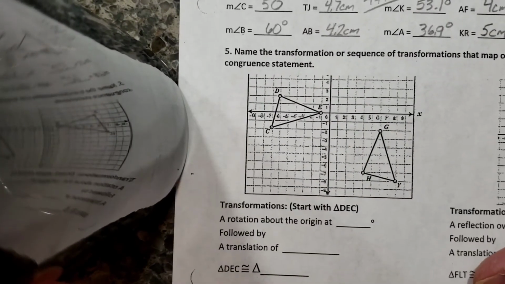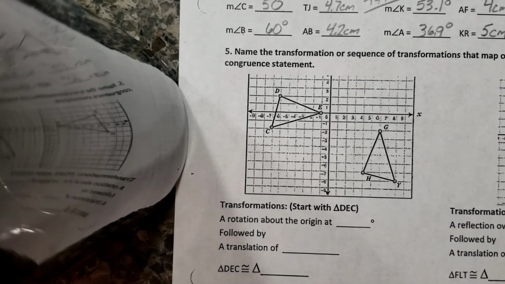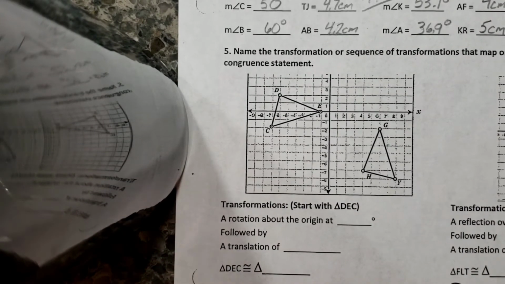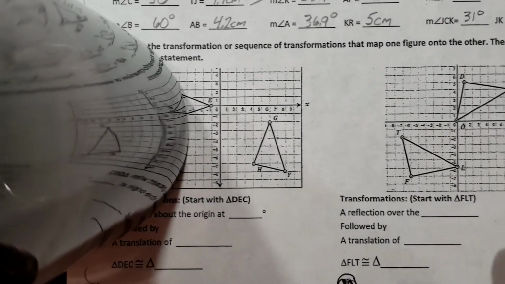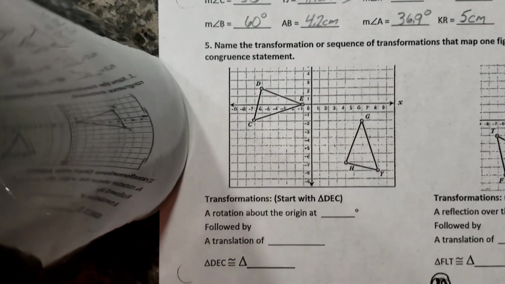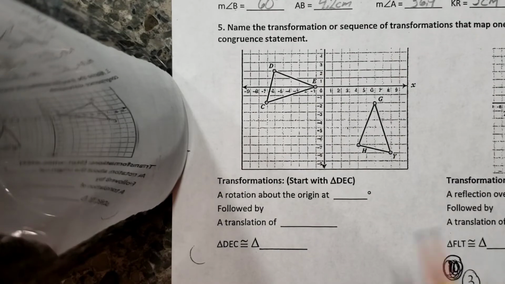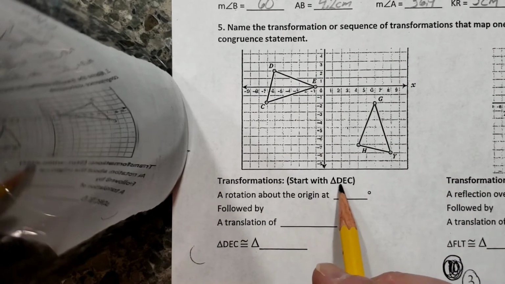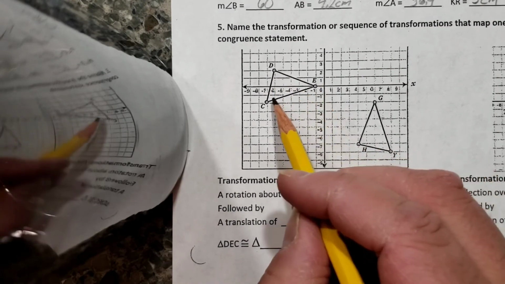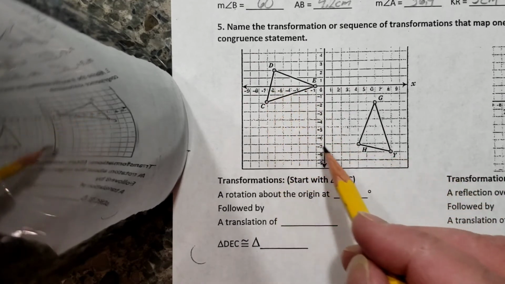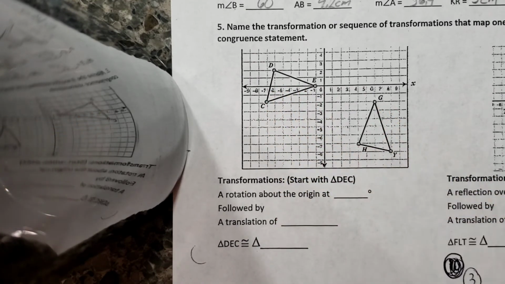Now the last couple, these are a little more involved. Name the transformation or sequence of transformation that maps one figure onto the other, then complete the congruence statement. Okay, so here's what we have. And we have this triangle. We're starting with DEC. So DEC, we have to get it down here to GHY.